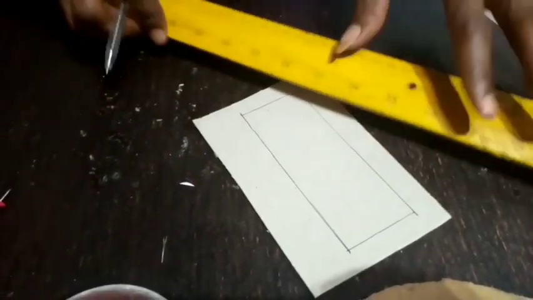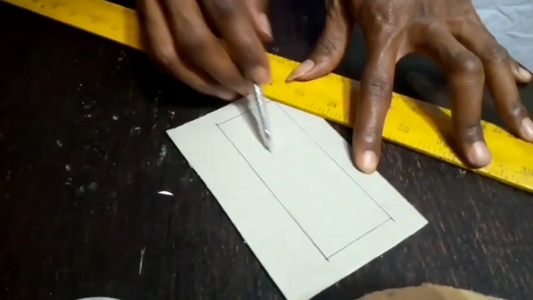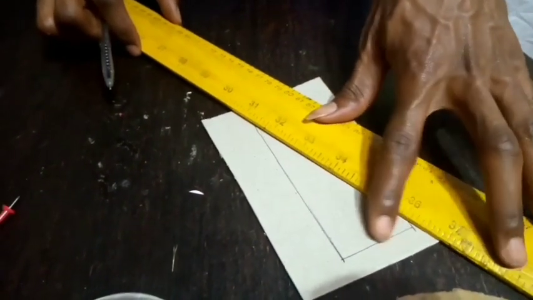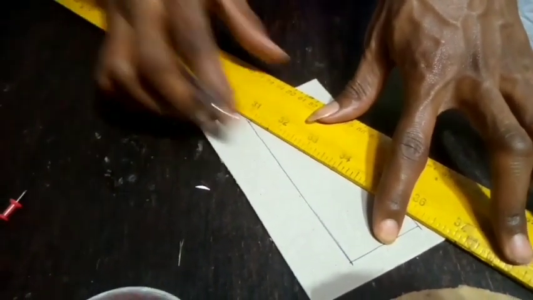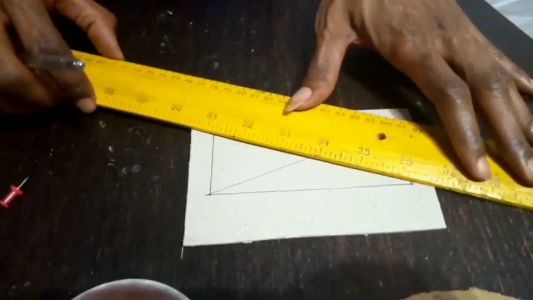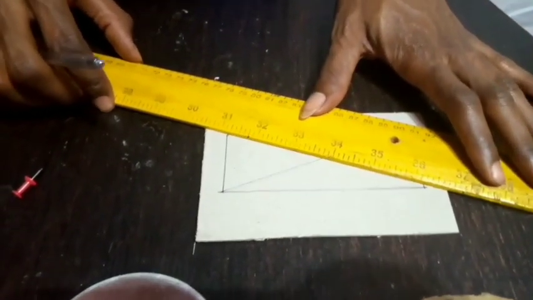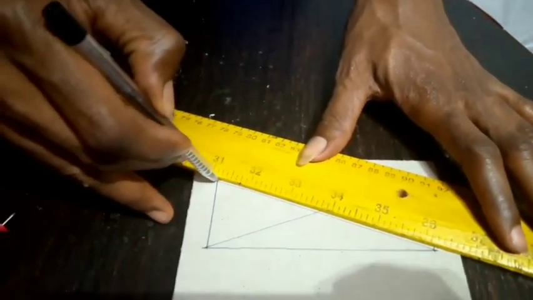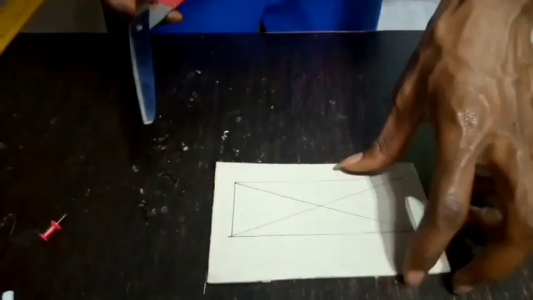And next you want to draw a line along the diagonals of the rectangle, from one corner to the other corner. And next you want to draw another line at the other diagonal of the rectangle, crossing the previous diagonal, like this. Can you see that? Like an X. And you can see we already have the shape of our arrow on the board.